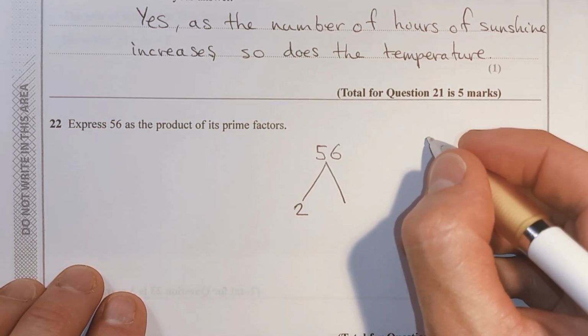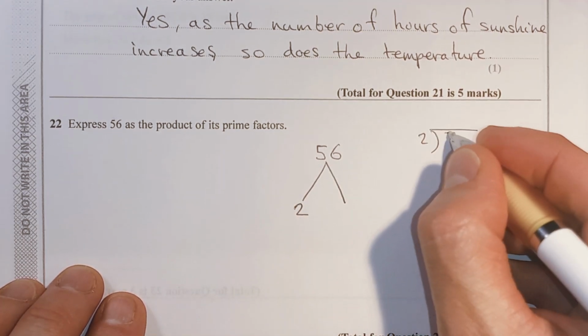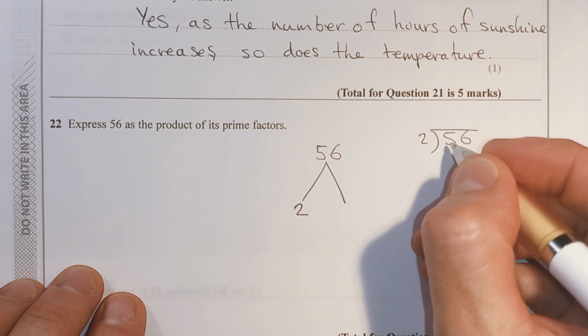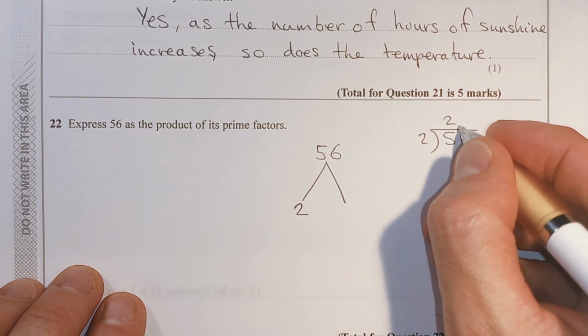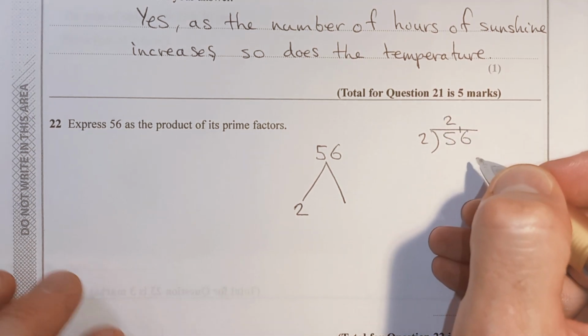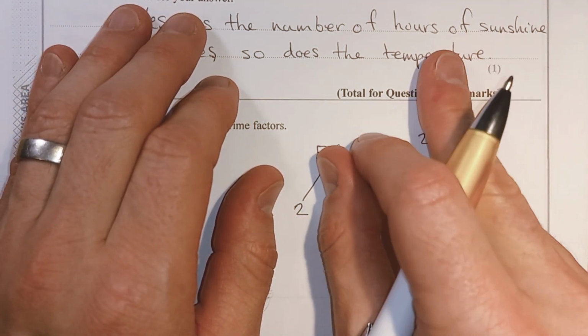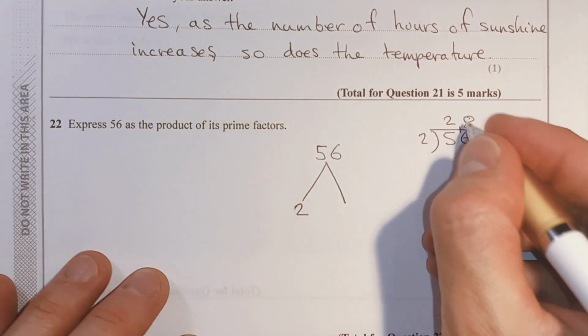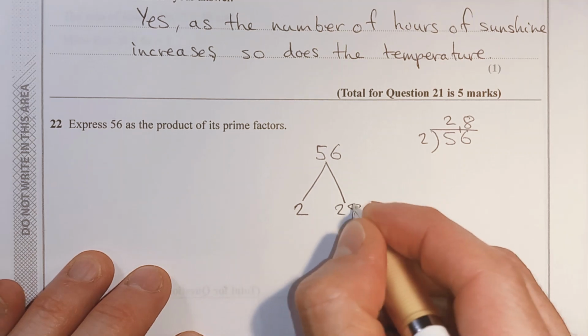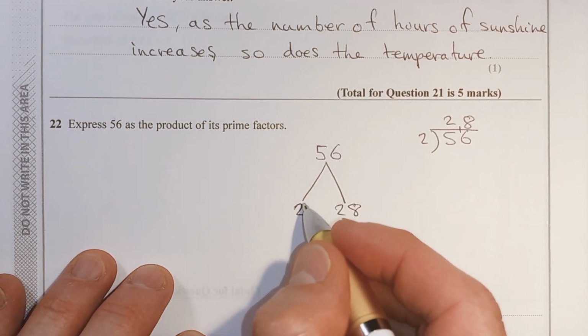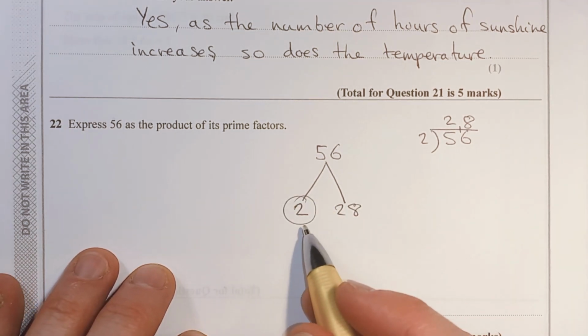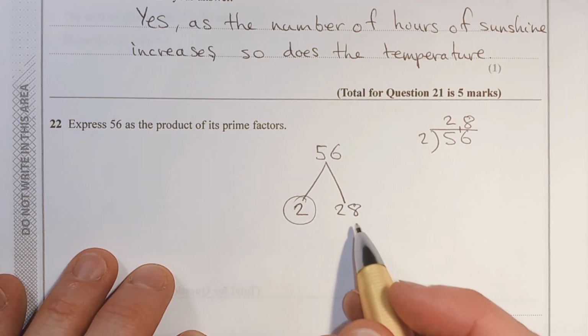How many times does 2 go into 56? Well, 2 goes into 5 twice with 1 left over. 2 goes into 16, 8 times. So 2 and 28. I can't go any smaller than 2, because 2 is prime.